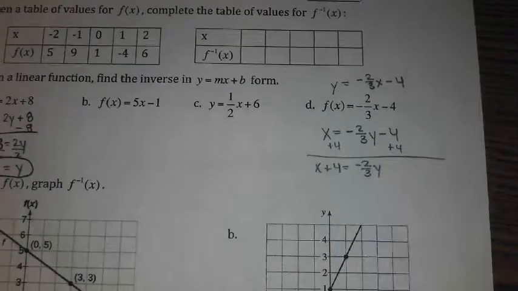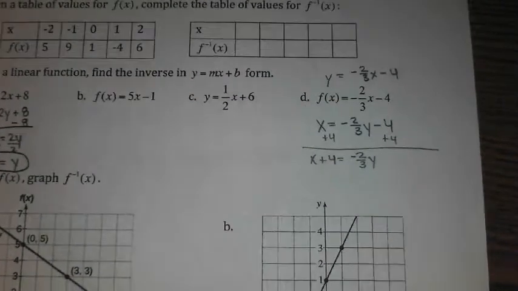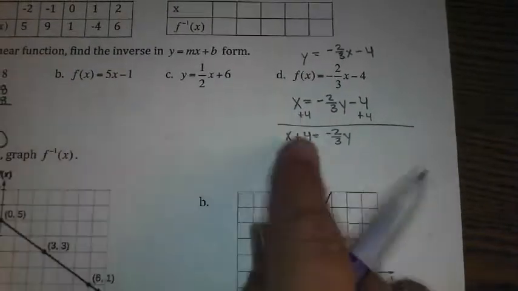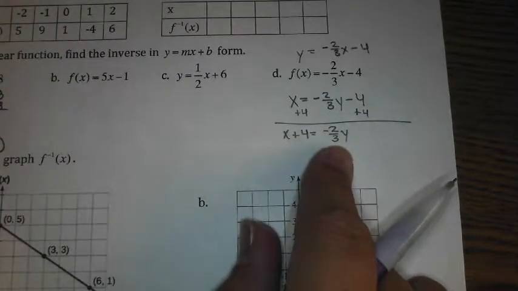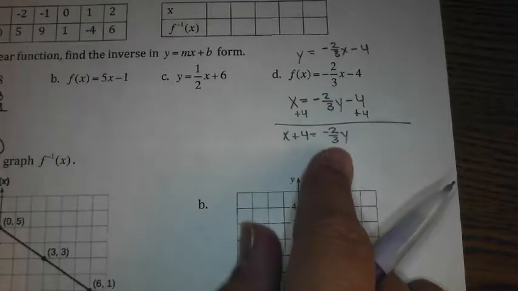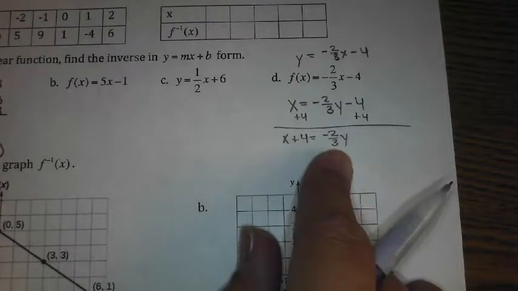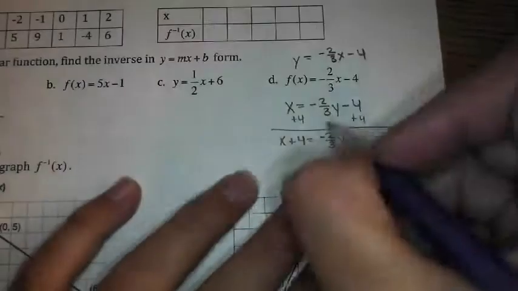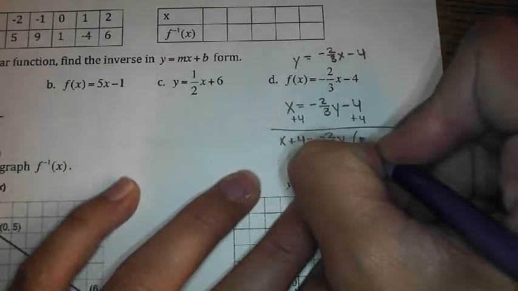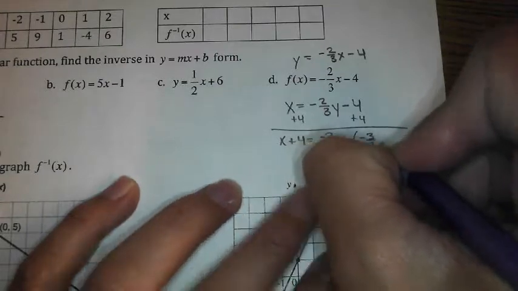How do I get rid of that negative 2/3? How do you get rid of that? Kaylee? Divide by negative 2/3, but when you divide by a fraction, it's the same as multiplying by the reciprocal. Usually you don't divide by a fraction, you instead multiply by the reciprocal. So I'm going to multiply both sides by negative 3 over 2.